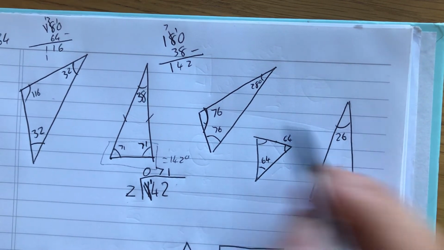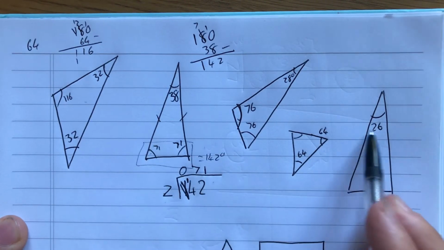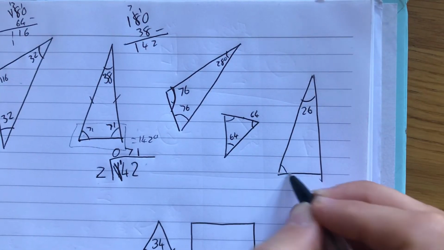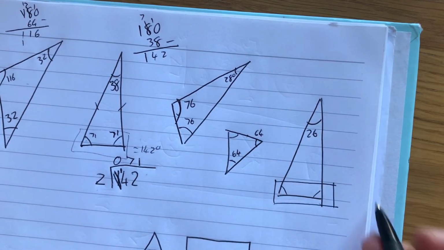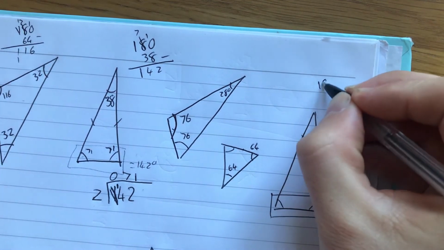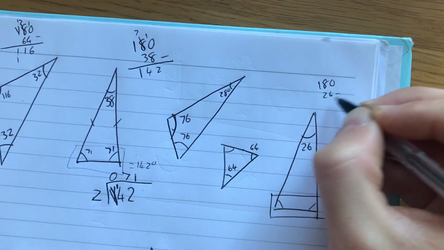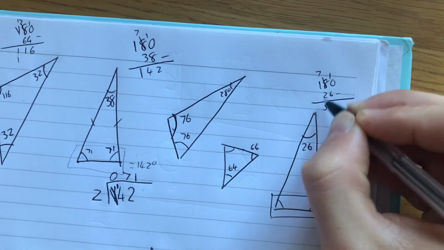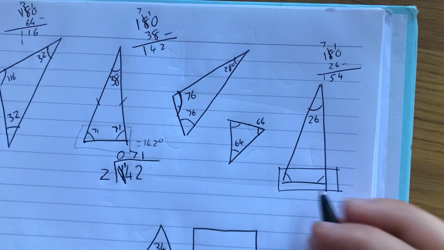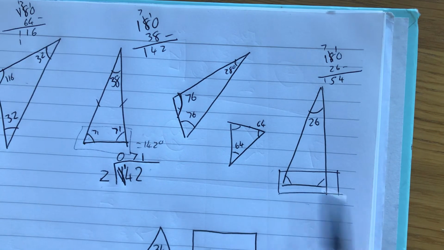And the same with this one. Whatever you did on this one for the 38, you're going to do the same on this one here. Again, you've got 2 angles down here, which are clearly going to be the same. So you've got 26, so 180 take away 26. You could do that in your head, to be fair. 154. So divide that by 2 and you'll get your answer there.